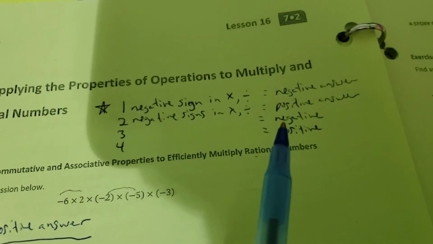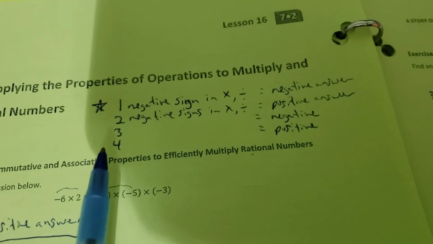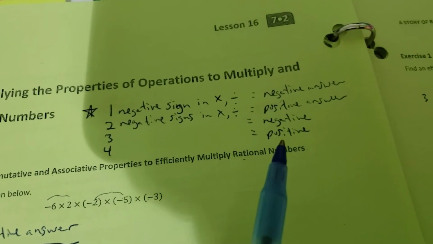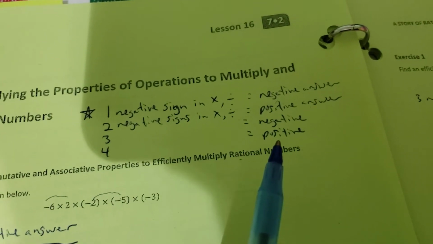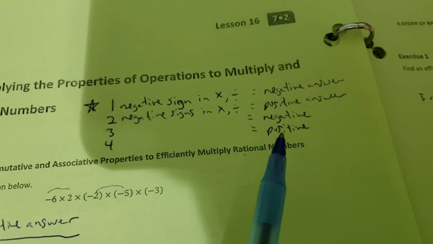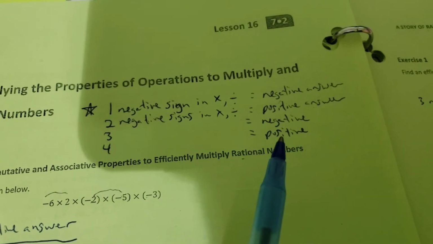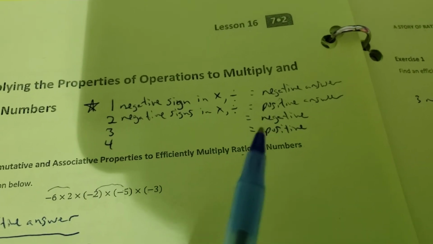Three would be a negative answer. Four negative signs would be a positive answer. So essentially, it's going to keep following that pattern. If there's an odd number of negative signs in the problem, it's going to be a negative answer. But if there's an even number of negative signs, it'll be a positive answer.